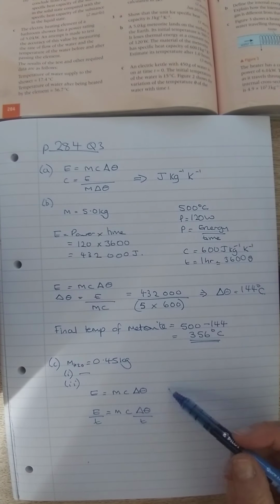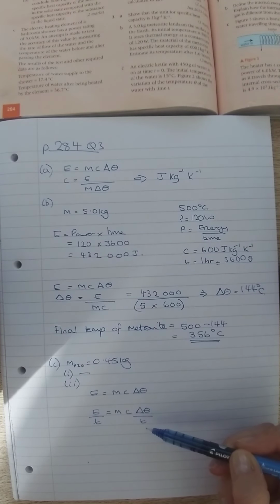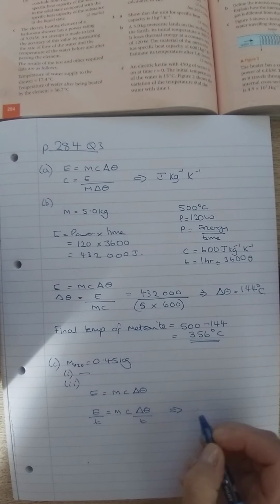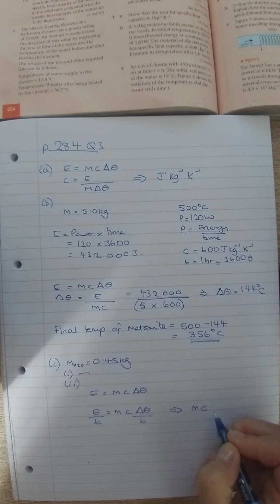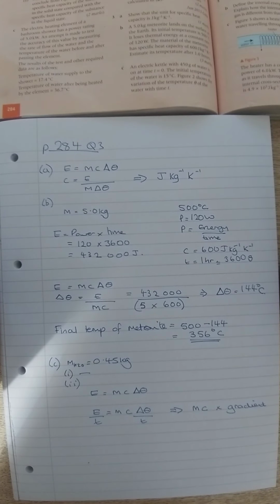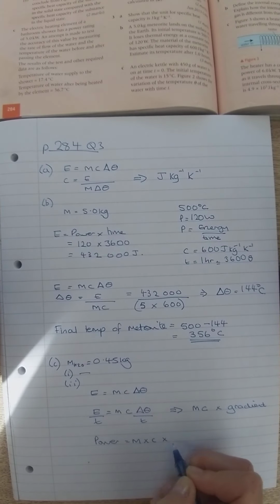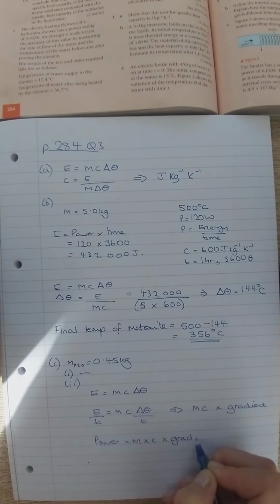Now, if we look at our graph, the change in temperature divided by the change in time is equal to the gradient. So that is going to be equal to mc times the gradient. So the power is the mass times the heat capacity times the gradient of the graph.